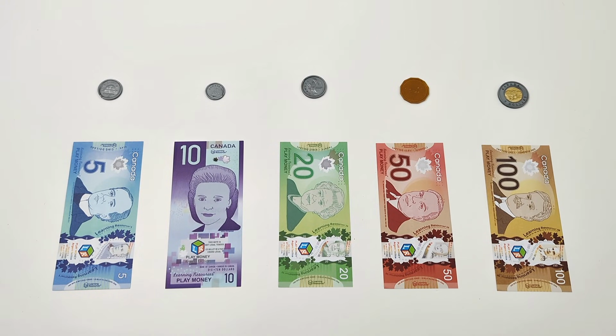Hey activity learners! Today we are going to learn about money from Canada. That's where I'm from. There are coins as well as banknotes, and each one represents a different amount of money. Let's get started.